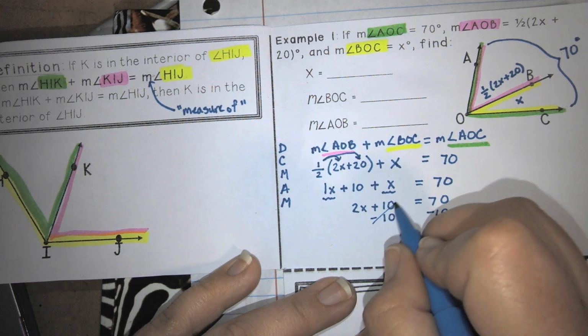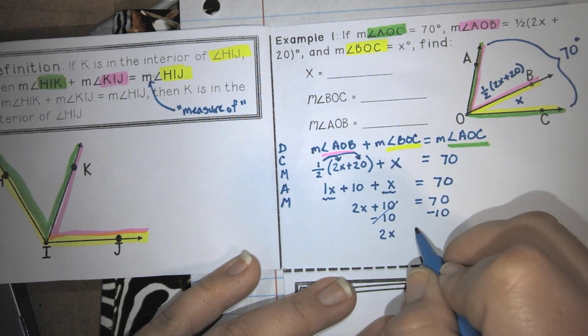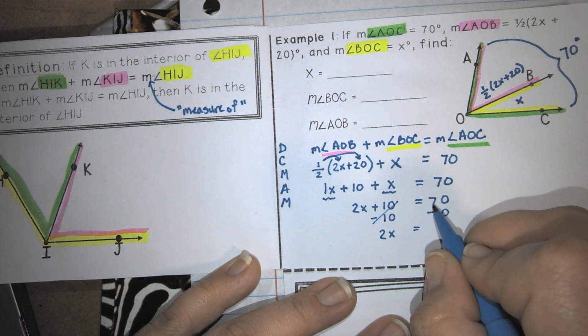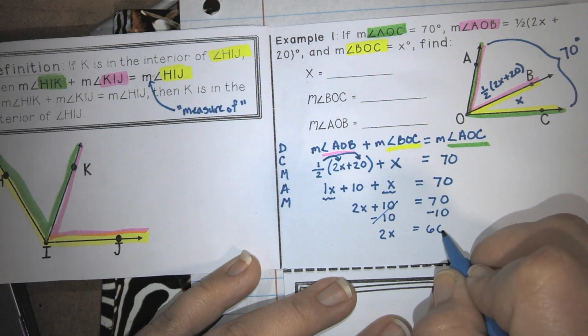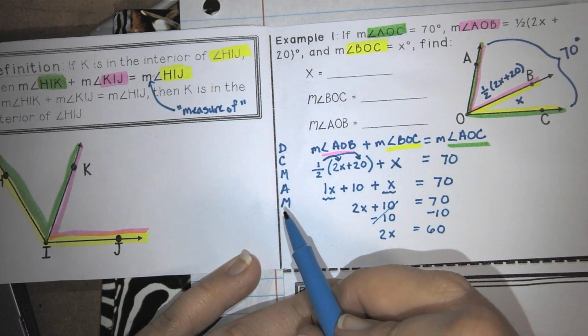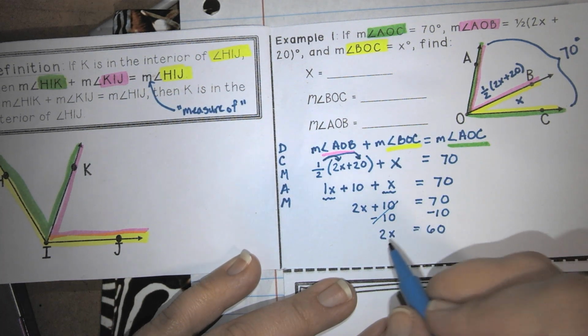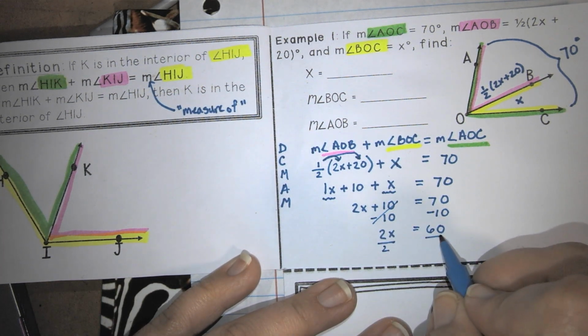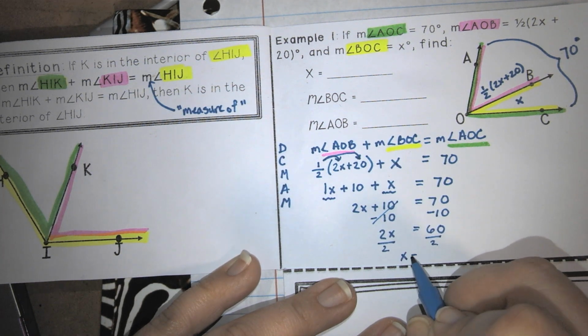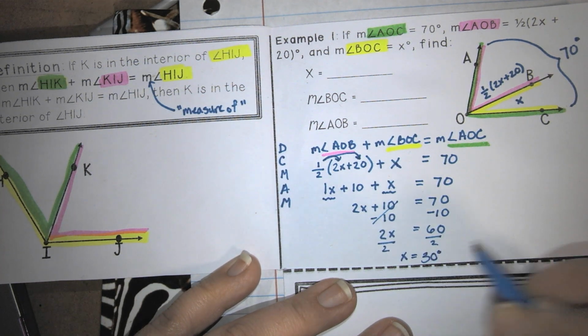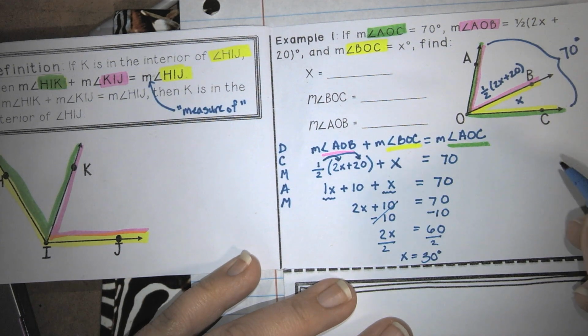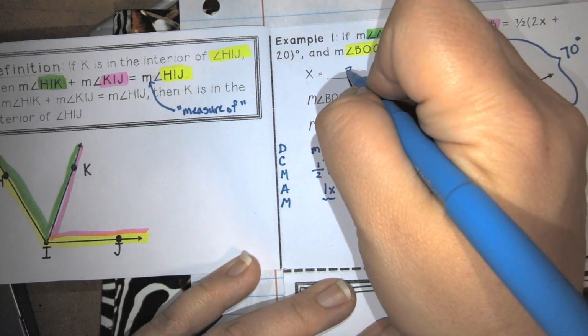So now I've got 2x, that's 0, equals 70 minus 10, which is 60. And my last step is to undo my multiplication or division. 2x means 2 times x, so I'm going to divide by 2. X equals 30 degrees. So x equals 30 degrees.